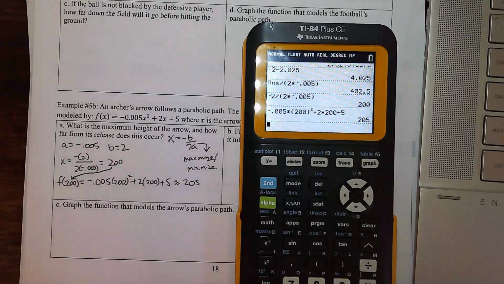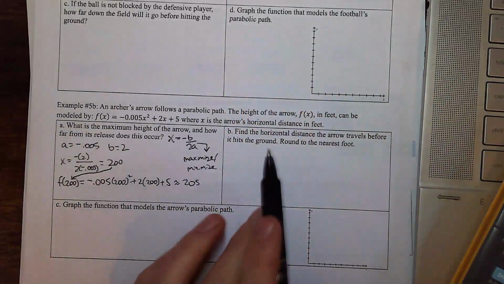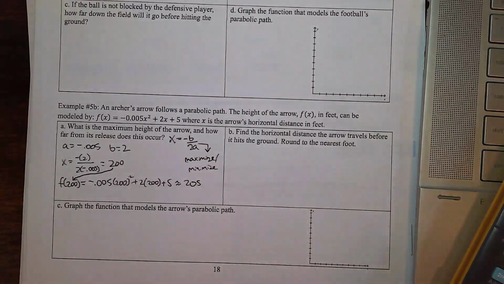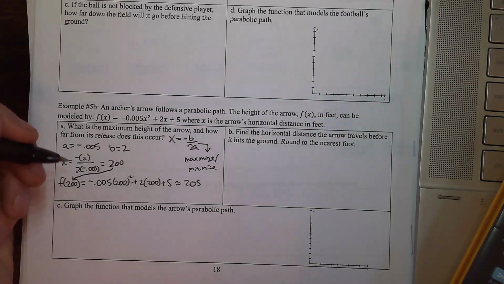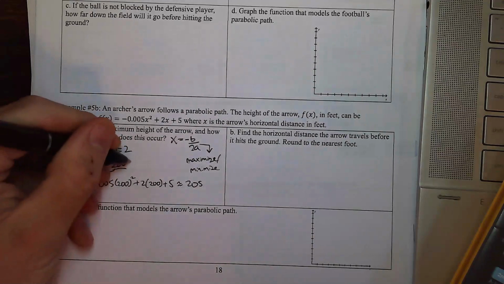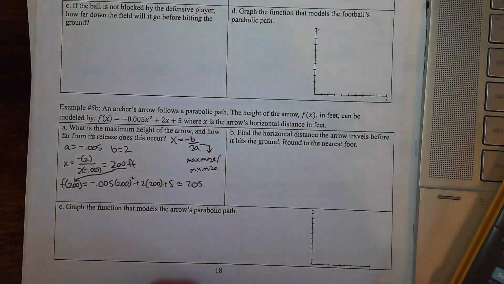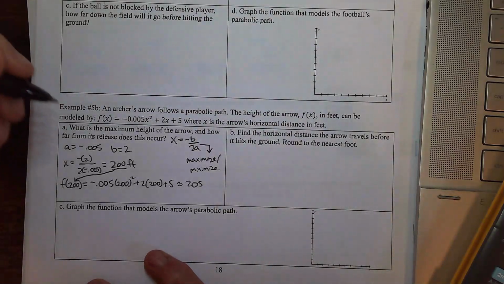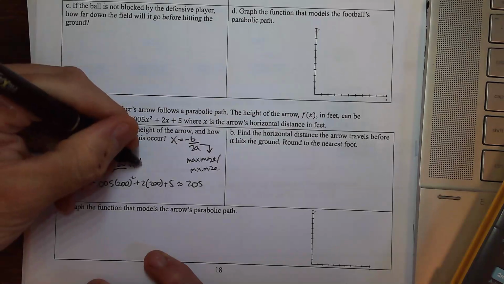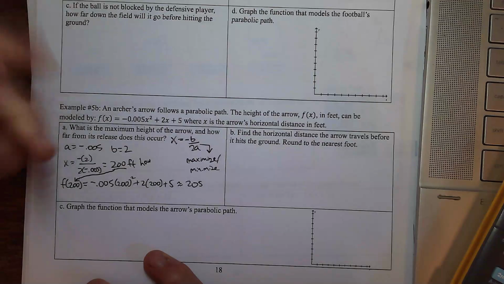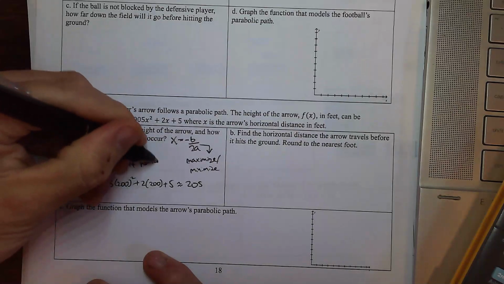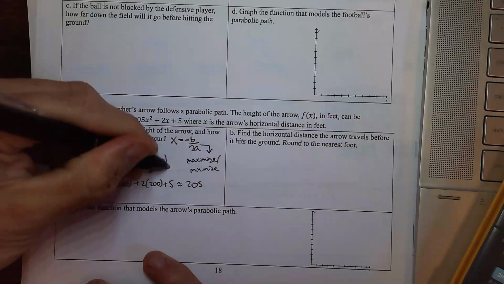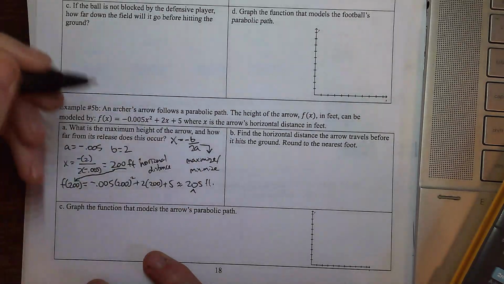So next thing I'm going to do is go to the next part and find the horizontal distance it travels before it hits the ground. And by the way, I should clarify, how far from its release does this occur? Well, actually it occurs 200 feet is how far. And it's confusing because both of these units are in feet. 200 feet is the horizontal distance. I'm sorry, both of my units are feet here, so this is not the best. And so 205 is the maximum height.